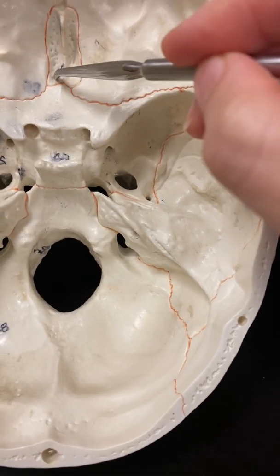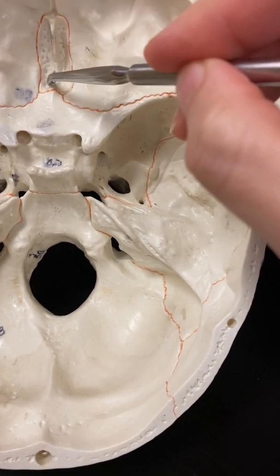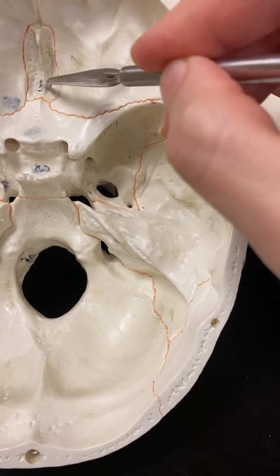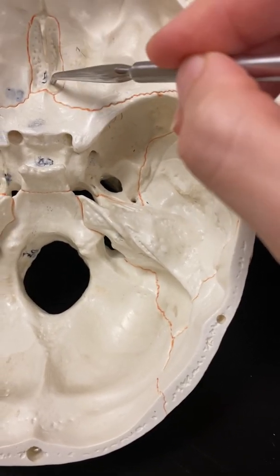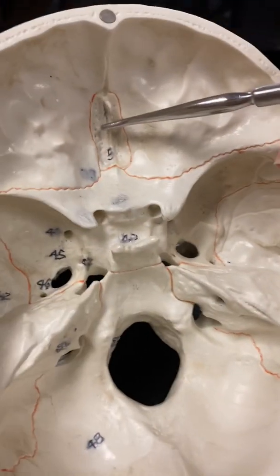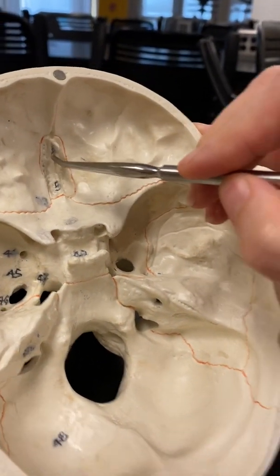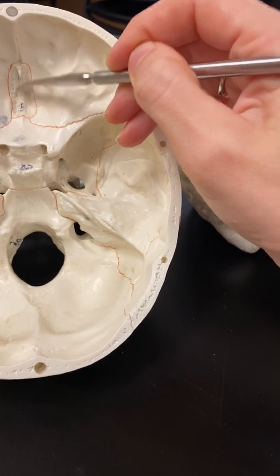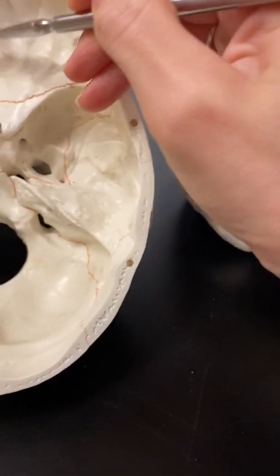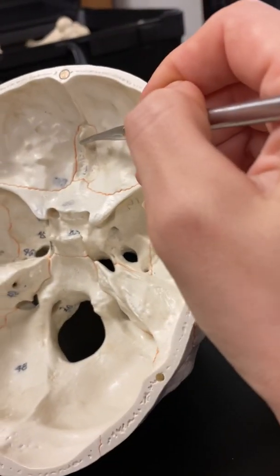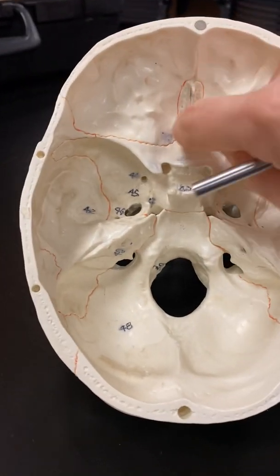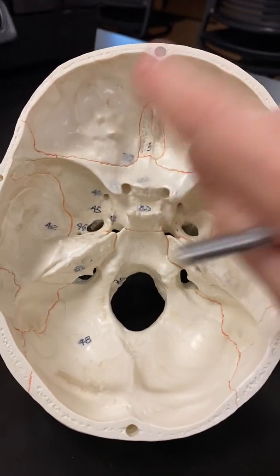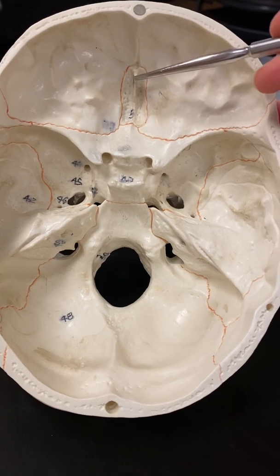This that looks like a plate, we call it cribriform plate. And then you see this sticky part. Look at it from the side. You guys see that? This part here, we call it crista galli. So look, this is a plate. This is a crista galli.